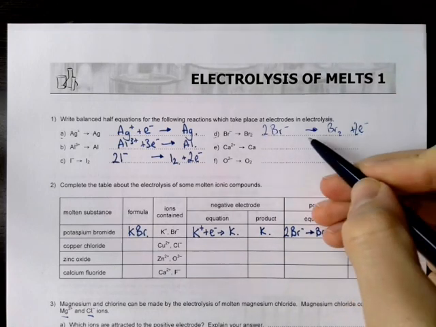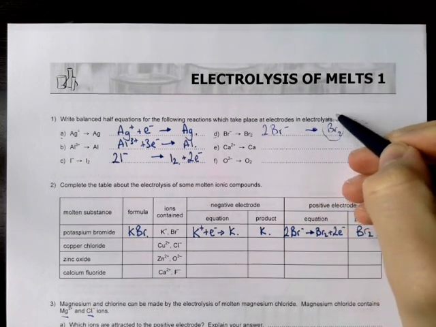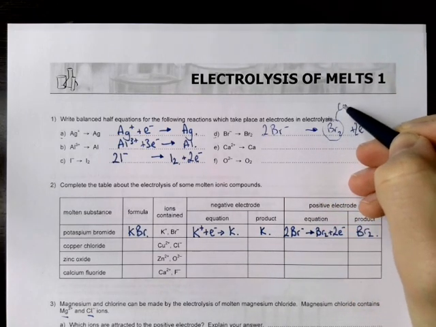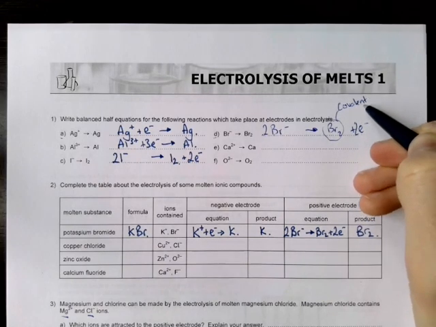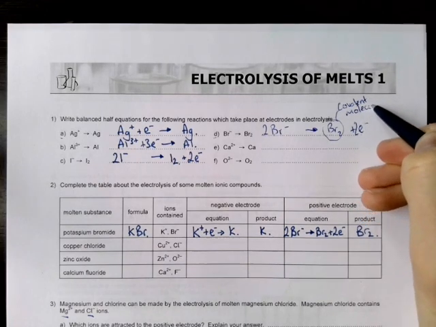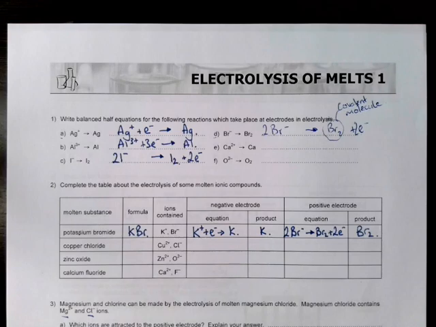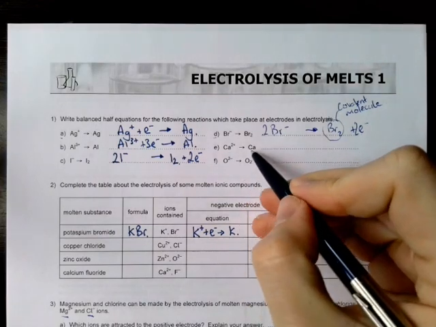Okay. And this here, remember, this is a covalently bonded molecule. Okay, and it's bromine gas. So if you did this in an experiment, you would see bromine gas coming off, an orangey brown gas. Okay, now let's do this one.